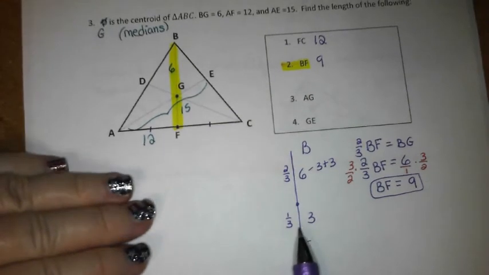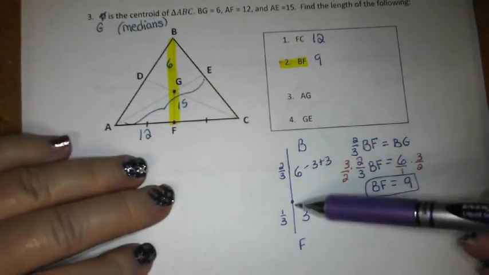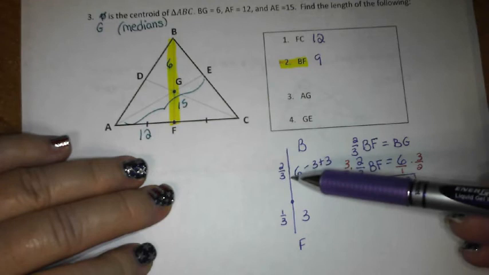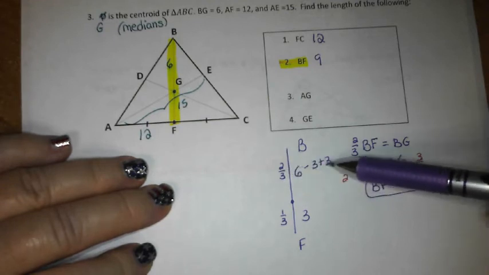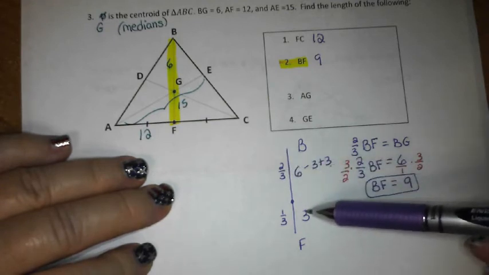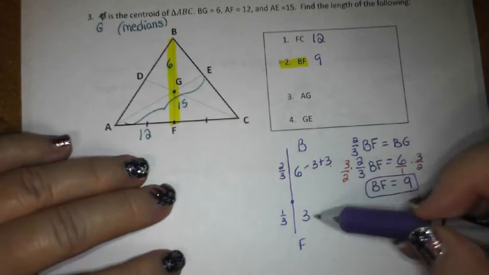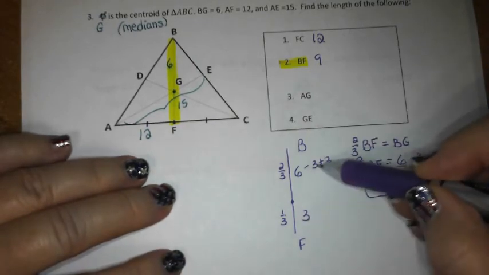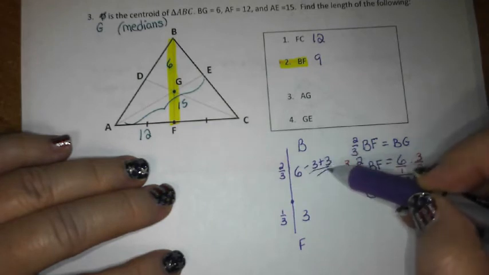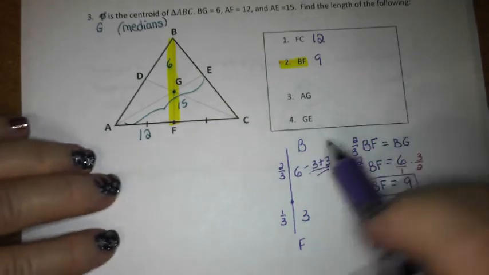Let me do this one more time. If 6 is the 2/3 part, divide it by 2 and get 3 plus 3, which means the 1/3 part is one of those 3's. So here's our thirds: 1/3, 1/3, 1/3. 6 got 2 of them because it was the 2/3 piece.